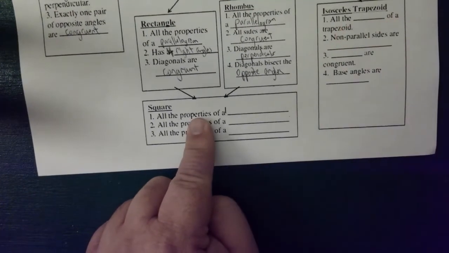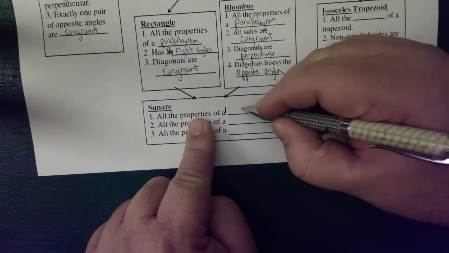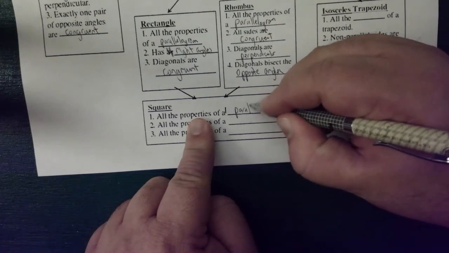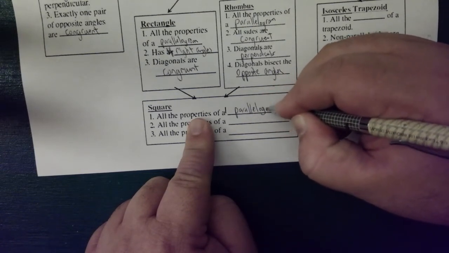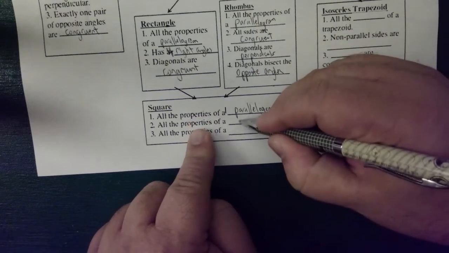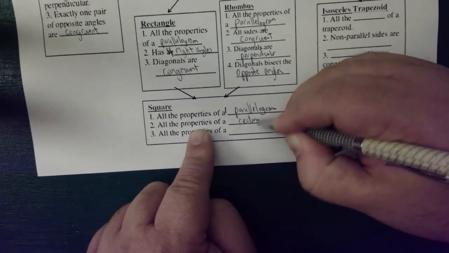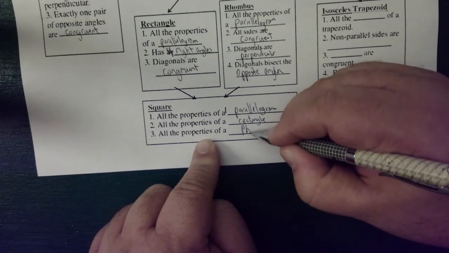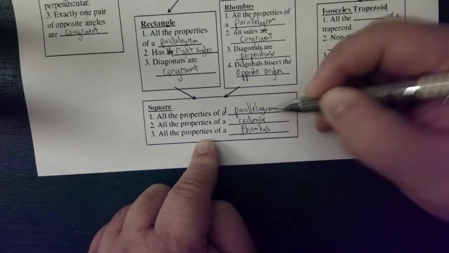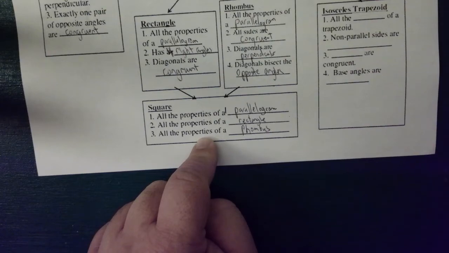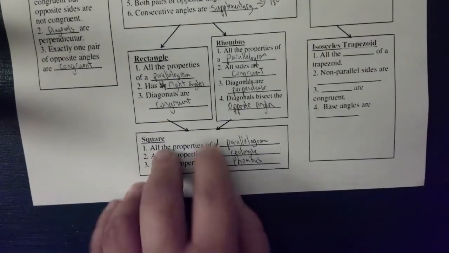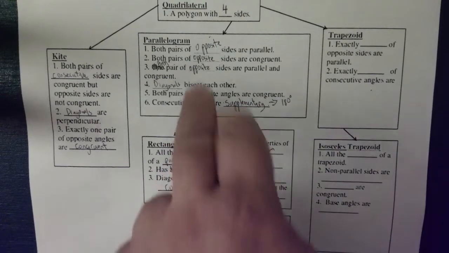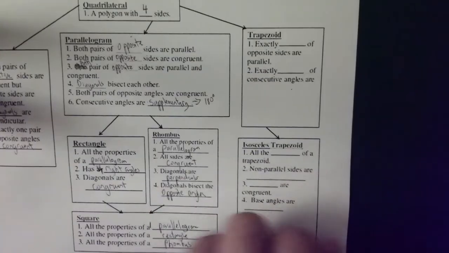Let's see. A square has all the properties of a parallelogram, all the properties of a rectangle, and all the properties of a rhombus. A square has nothing new special about it. It just has all the traits that its forefathers, or predecessors, had.